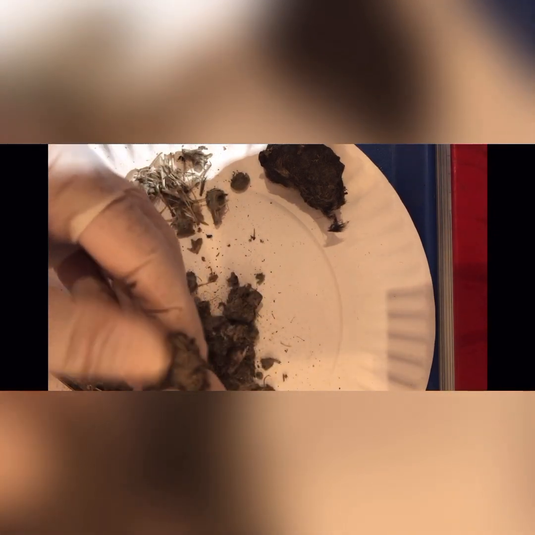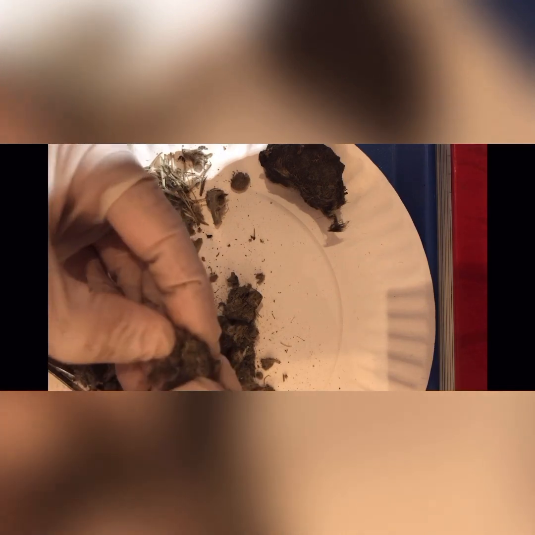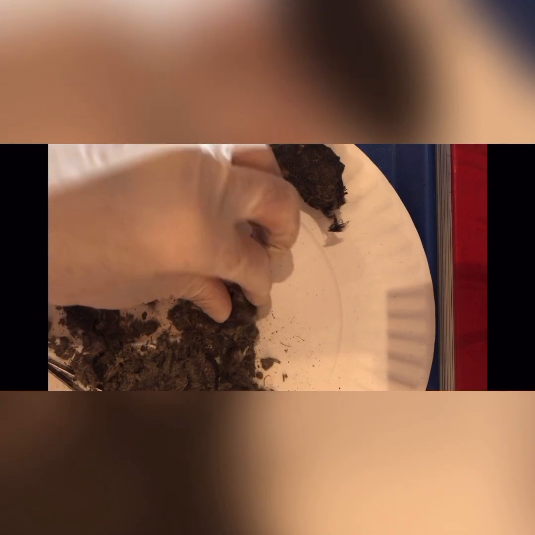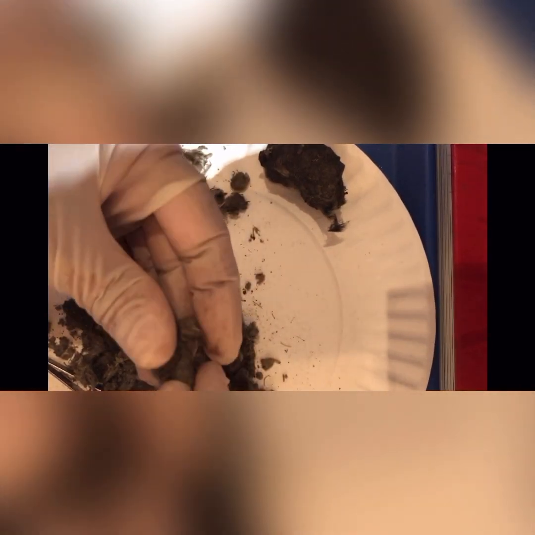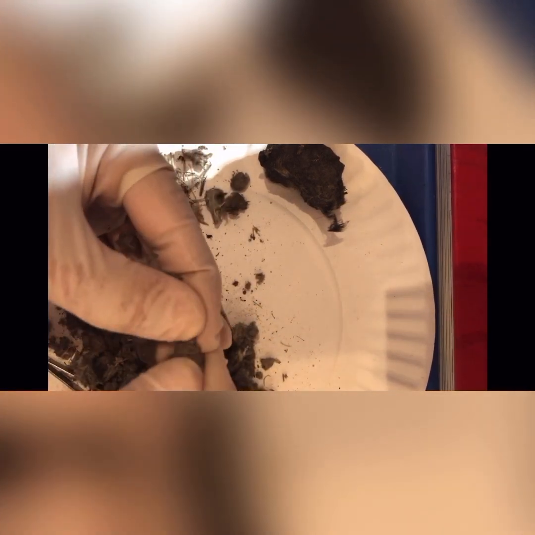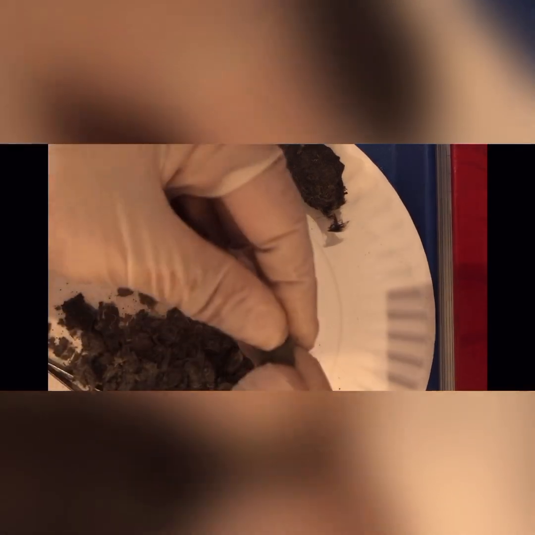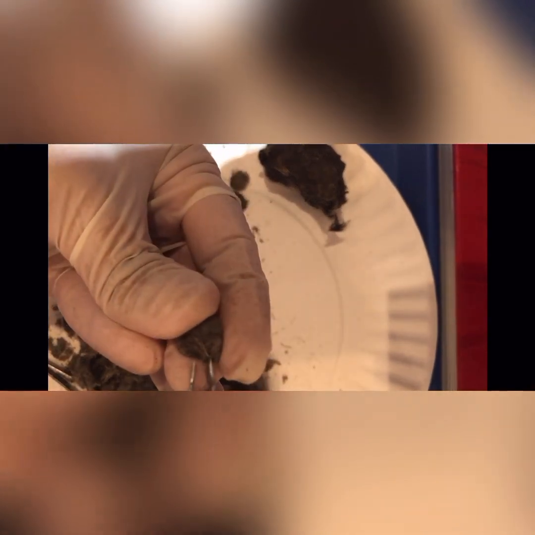Put that off. I think we have the majority of our bones done. I'm gonna keep picking at this until we see that we have nothing left but the fur. So the fur we're not gonna do anything with. The fur doesn't really help us identify the animal.